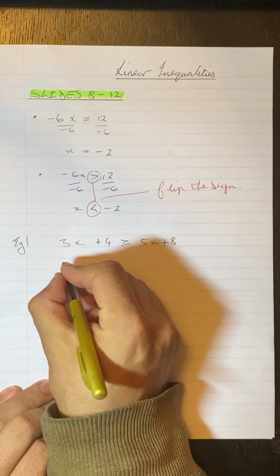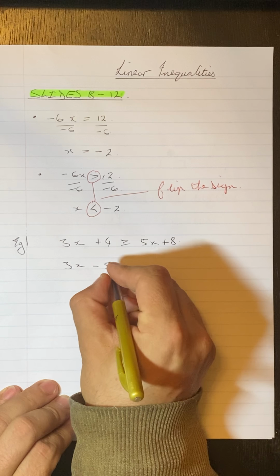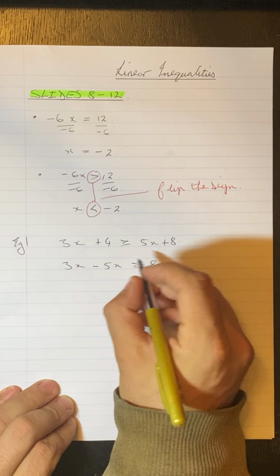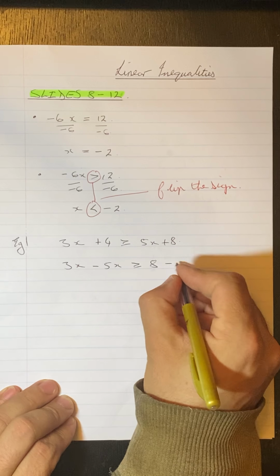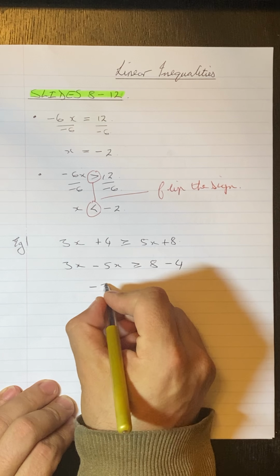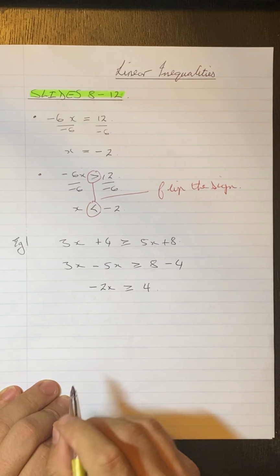So this one can stay here. This one we're going to take to this side. That 8 is fine there, and take the 4 to the other side. Just simplify this and we get -2x greater or equal to 4.